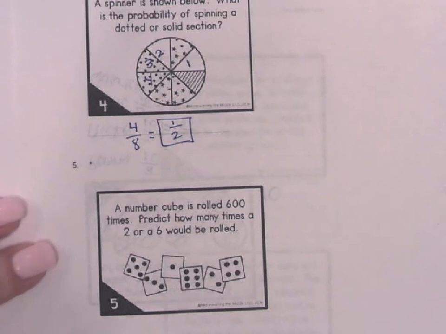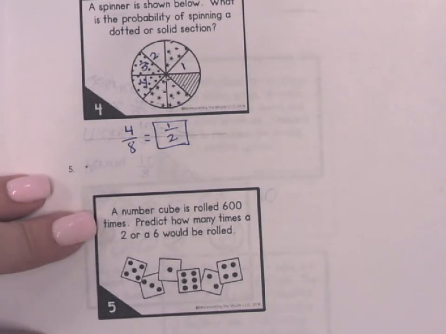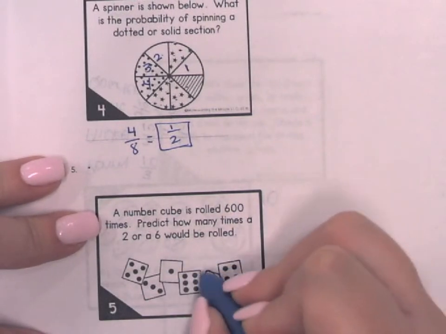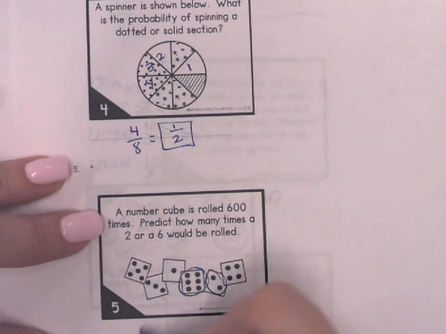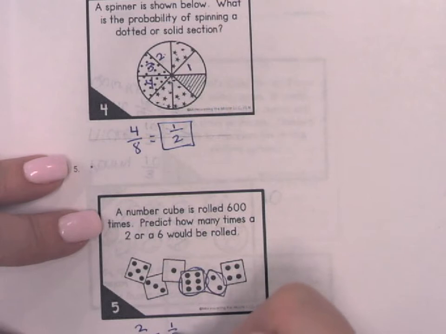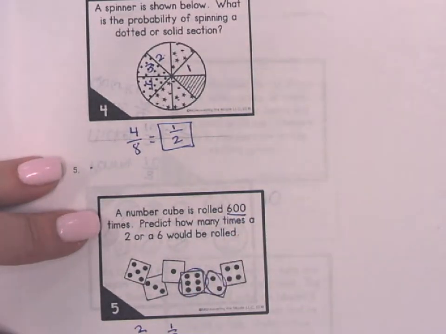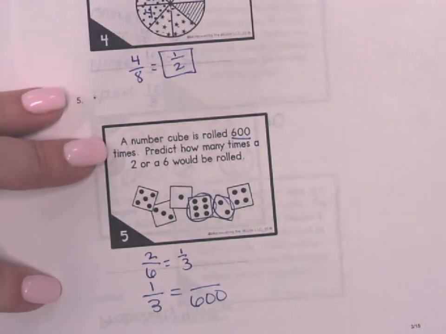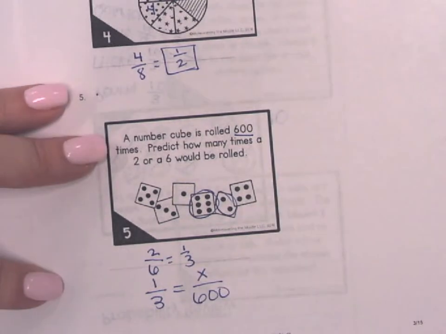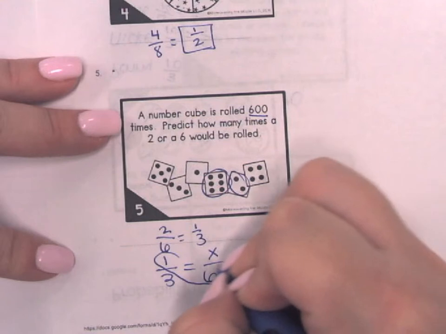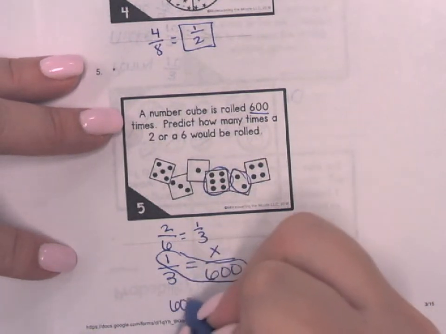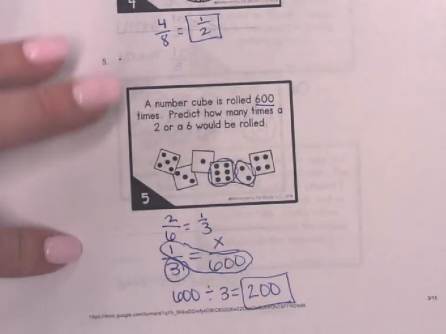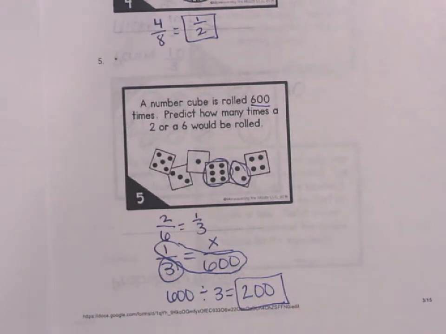Okay, number 5. A number cube is rolled 600 times. Predict how many times a 2 or a 6 would be rolled. Well, there is 1, 2, and 1, 6 on a number cube. Okay, so 2 out of 6 is 1/3, right? But it says if it's rolled 600 times. So remember, when we're doing these, you want the probability and then set it equal to how many times it could be rolled. And we're trying to find out what that would be. So you cross multiply. 600 times 1 is 600. And then divide by the leftover number, 3, which would be 200. You would predict that it would be 200 out of 600.